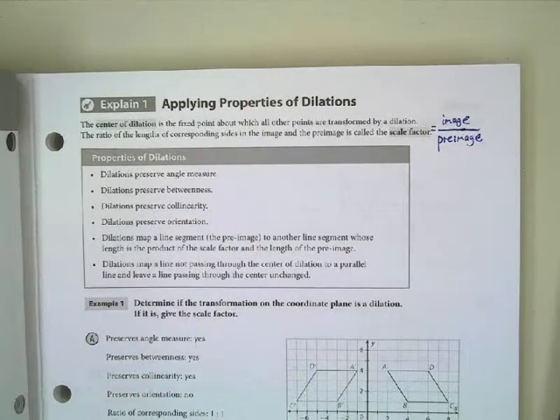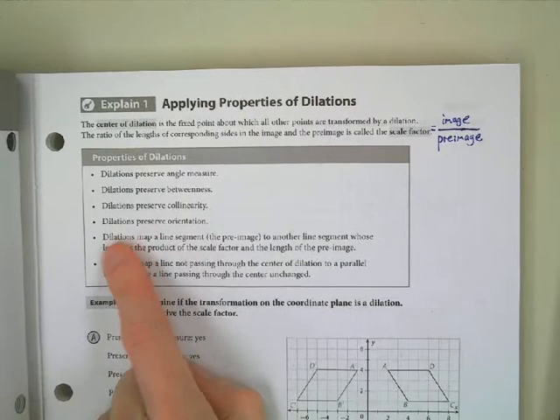Here's a really important thing: dilations preserve orientation. Okay, do rotations preserve orientation?